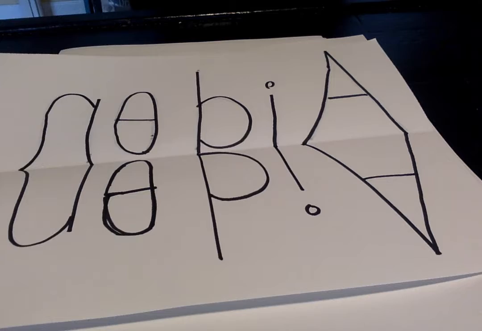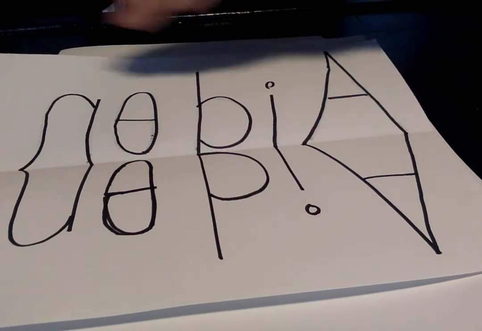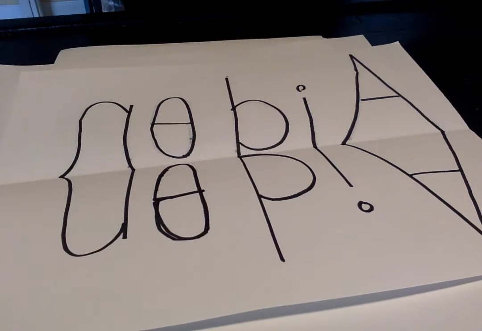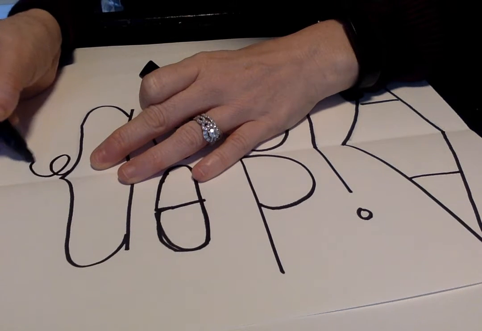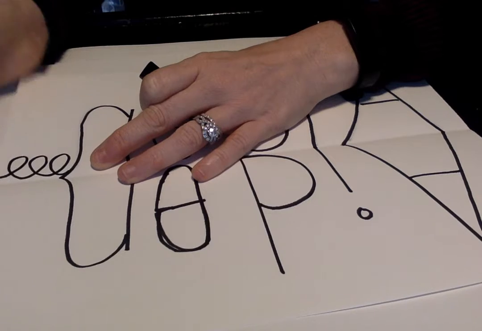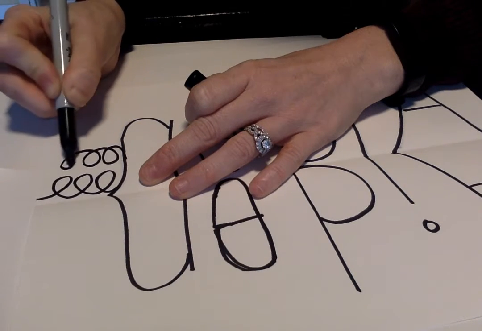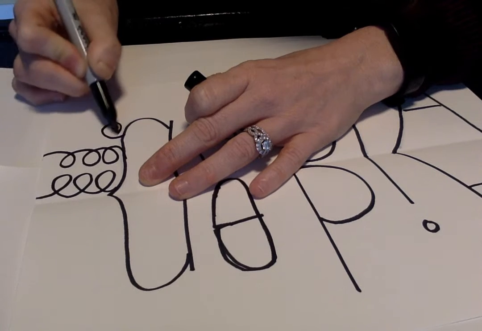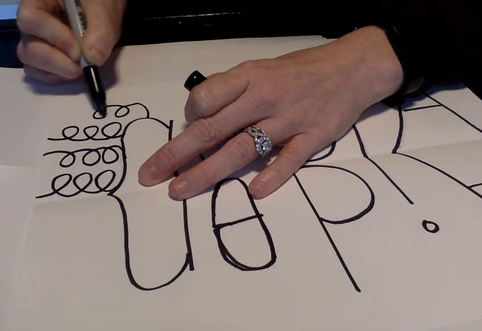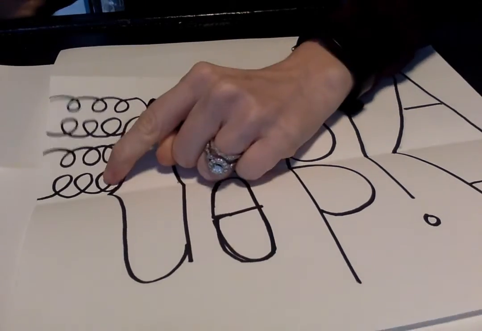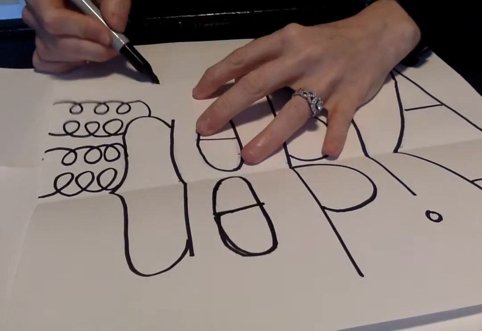What I want you to do next is I want you to work on making this really cool with patterns on the outside of the name. So I could start by doing a loopy-loop line. That's not quite a pattern yet, but it's a pattern if I repeat it. Let's see if you guys can figure out what I did. See, loopy-loop this way, loopy-loop this way, loopy-loop this way, loopy-loop this way. And then I'm going to finish it up.